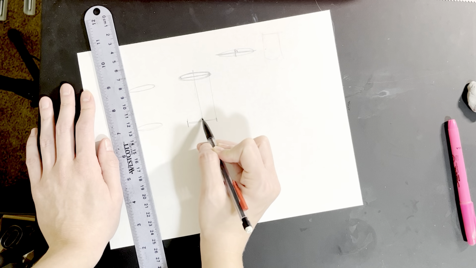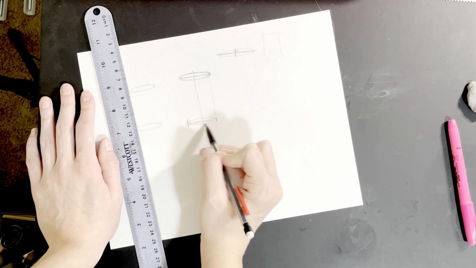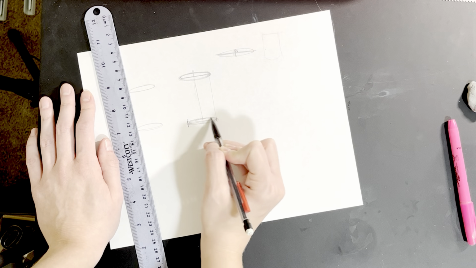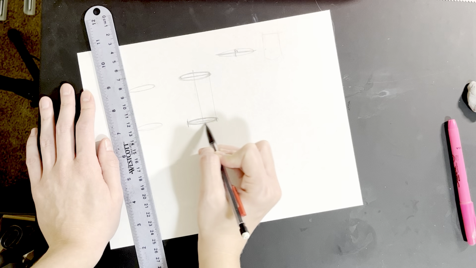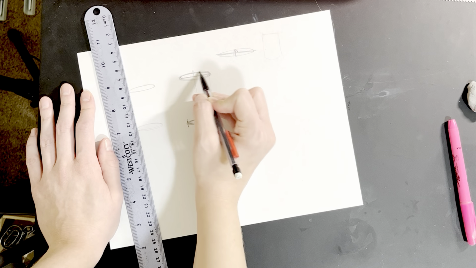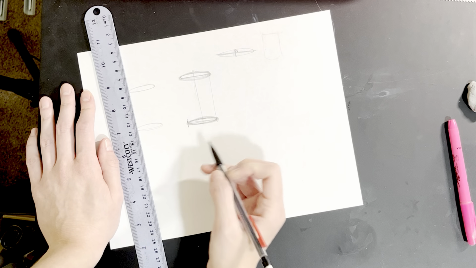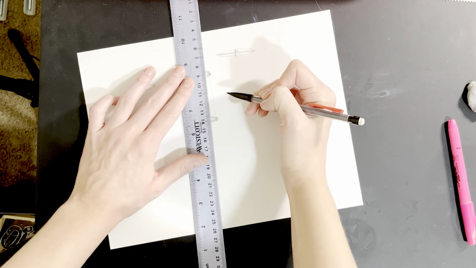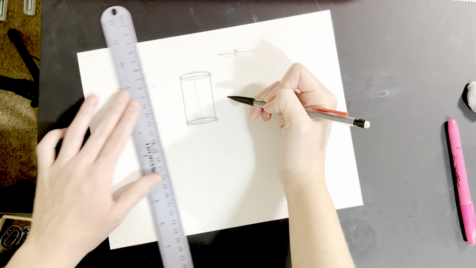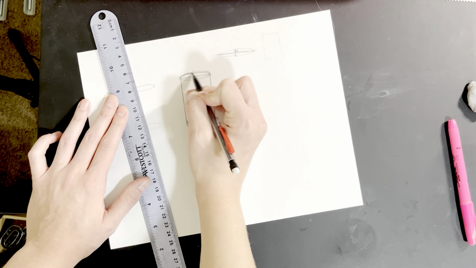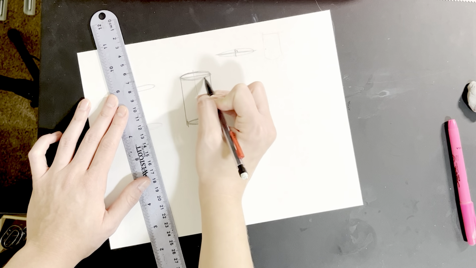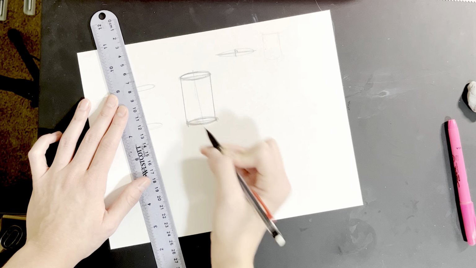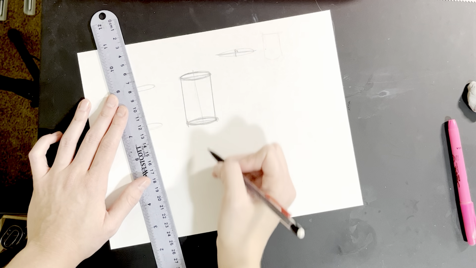Kind of looks like weights, a little dumbbell. It takes some getting used to drawing ellipses with your hand-eye coordination. Generally about the same. And then you just connect them with a straight line end to end, right? So we've got our ellipse that I will darken, and we now have our cylinder.